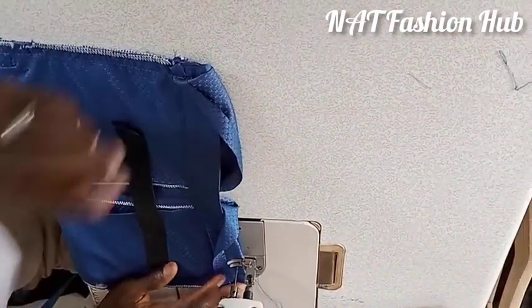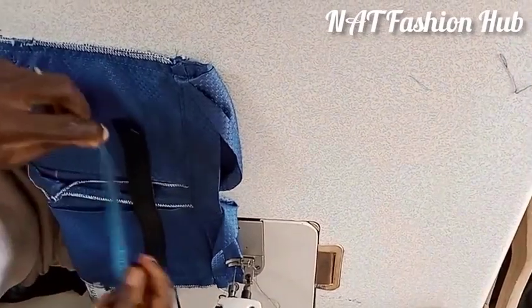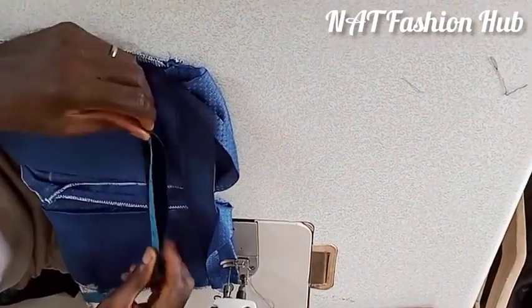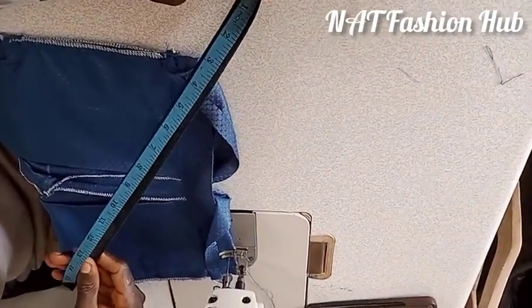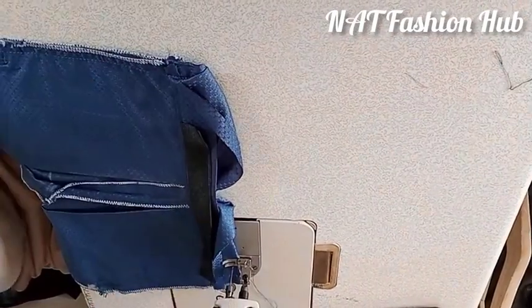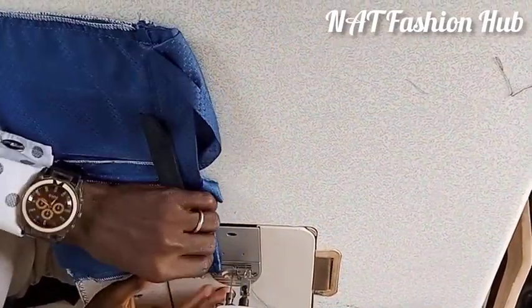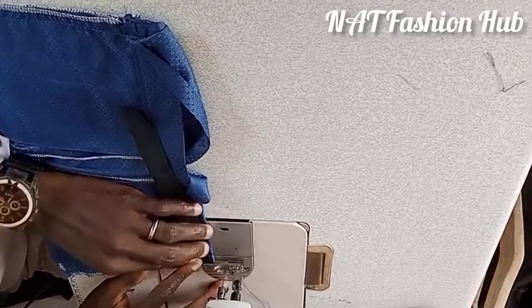We have 10, you're looking for 14, right? So you measure your rubber and you stretch it. Since we have 10, we're looking for 14. The waist is 24. So if I stretch this rubber now, it has given me what? 14. So that makes it 24 for the waist. I hope that's simple. So we'll keep the rubber here and we'll stitch it.